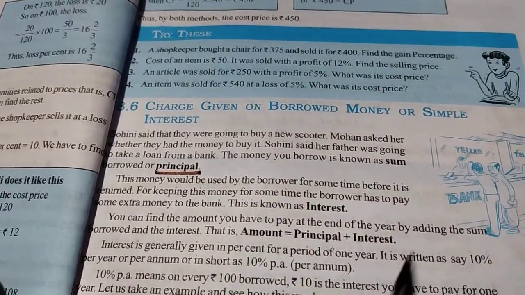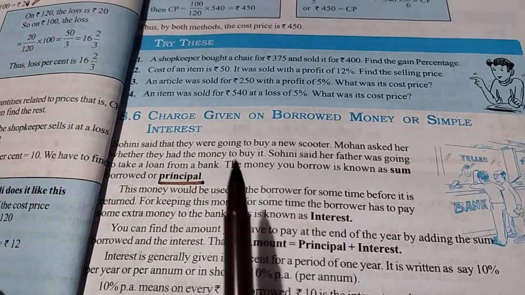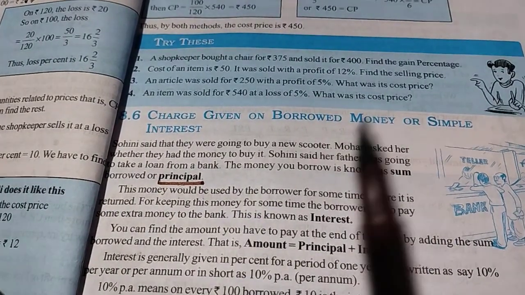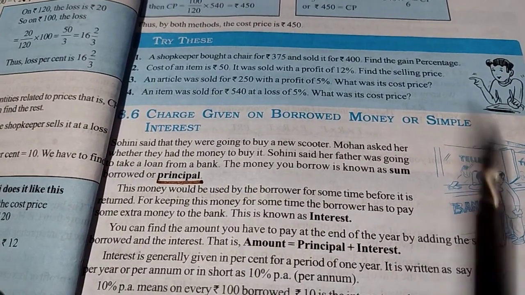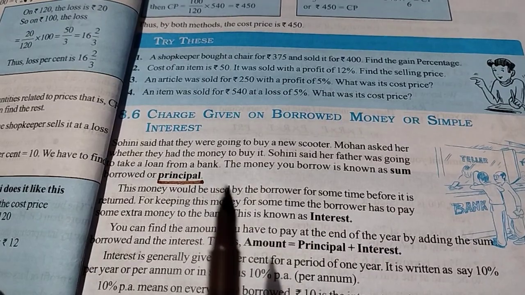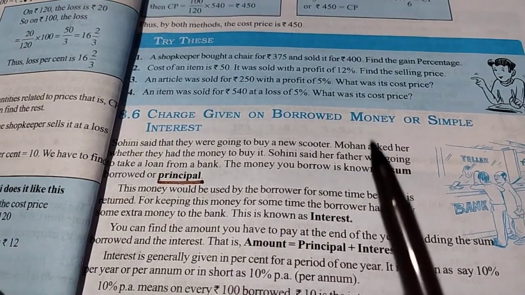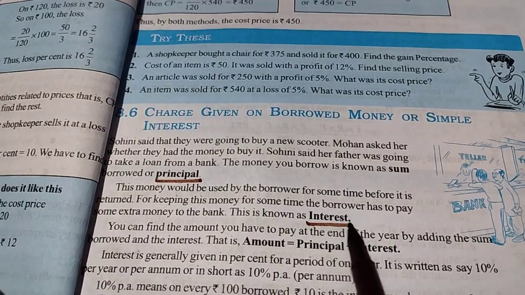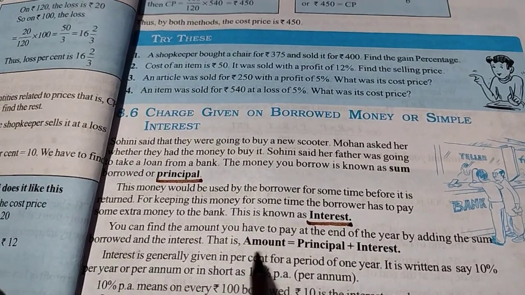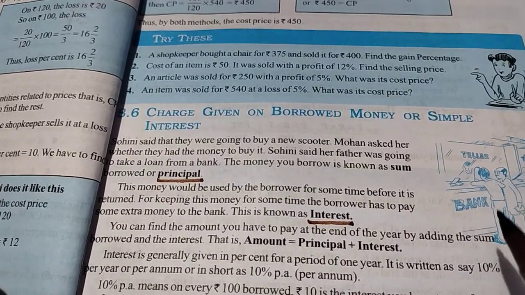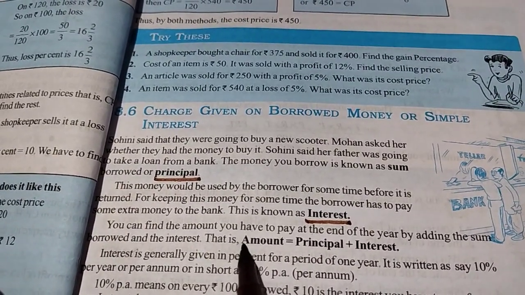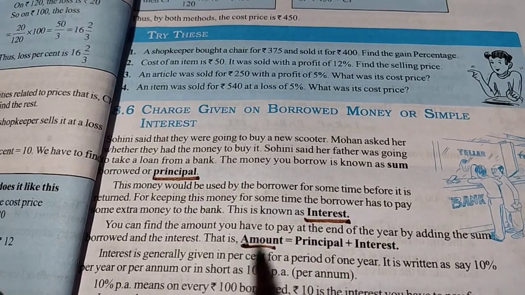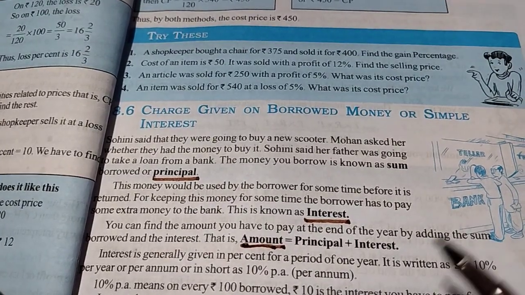Now he will take the money from the bank and he has to pay extra money, and he will keep that money for some time. Suppose for 1 year, and after 1 year he has to pay extra money. That is called interest to the bank. So the amount he has to pay after the 1 year is amount equal to principal plus interest. That is the actual amount he has to return to the bank.